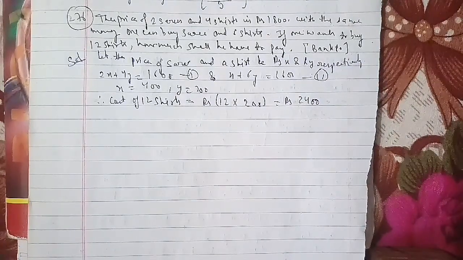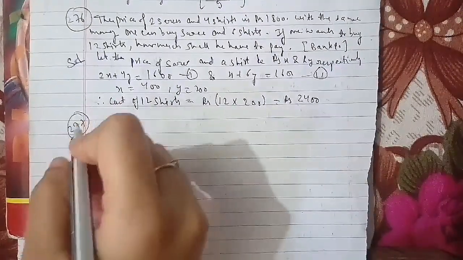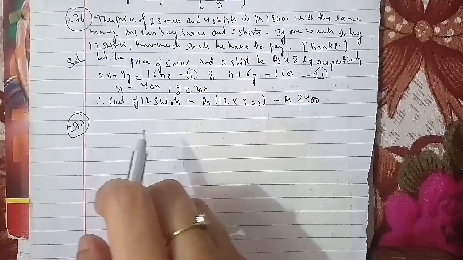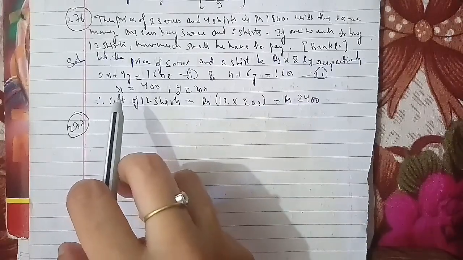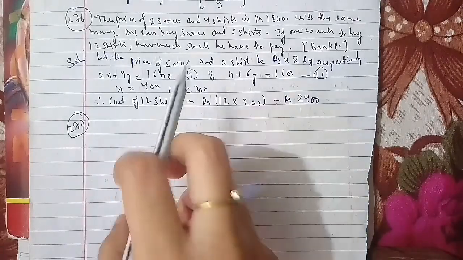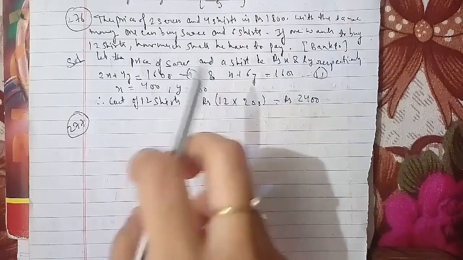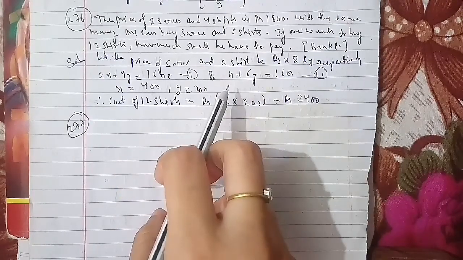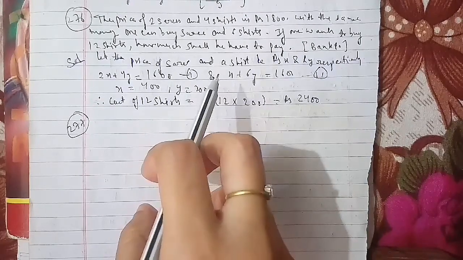Now we will be going ahead with another important question, your 277th question of the session. The question we have: if two tables and three chairs cost rupees 3500 and three tables and two chairs cost rupees 4000, then how much does a table cost?